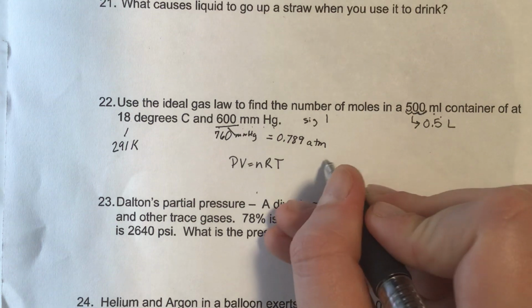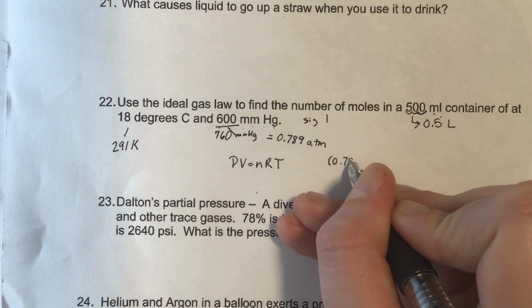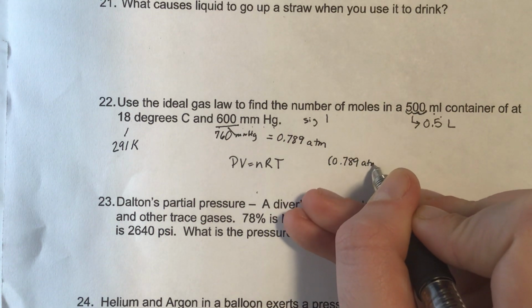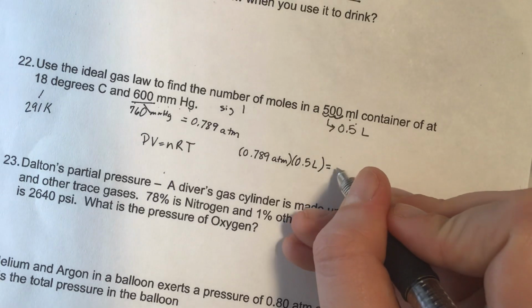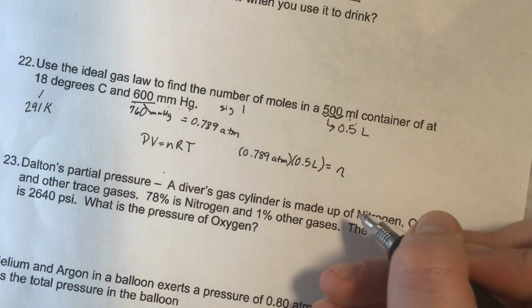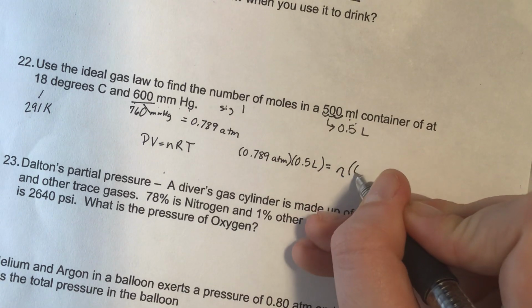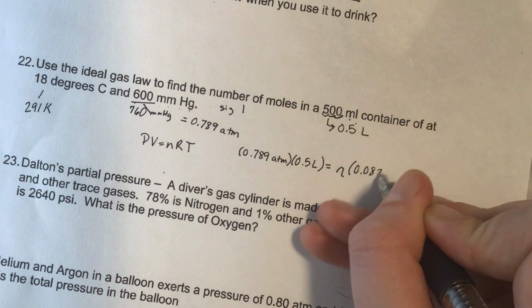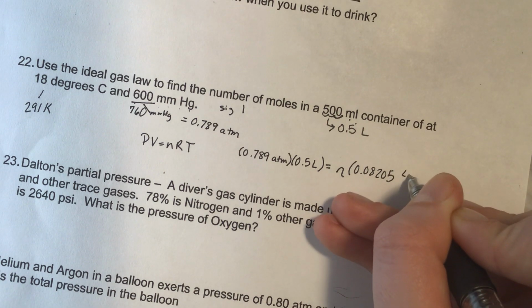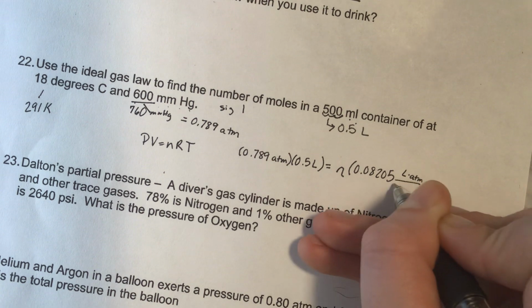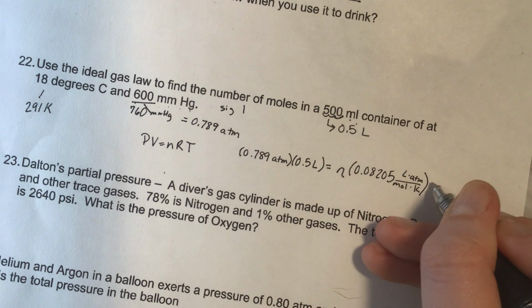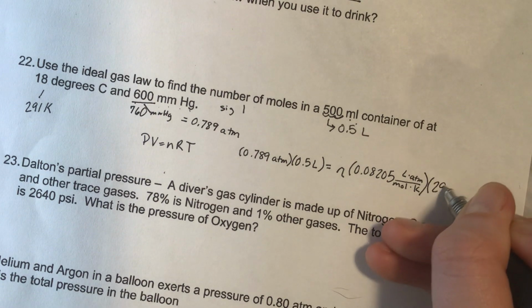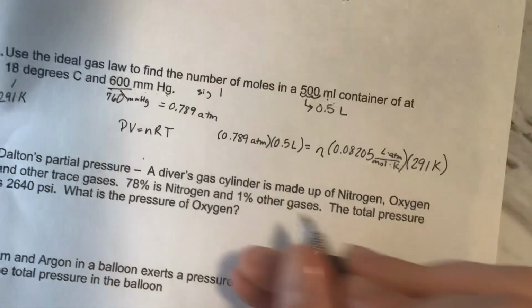Okay, so now we're just going to plug in. We're going to have our 0.789 atmospheres times 0.5 liters is equal to, we want to find the number of moles. R is our constant, 0.08205 liters atmosphere over moles Kelvin, and then times temperature, which is 291 Kelvin.